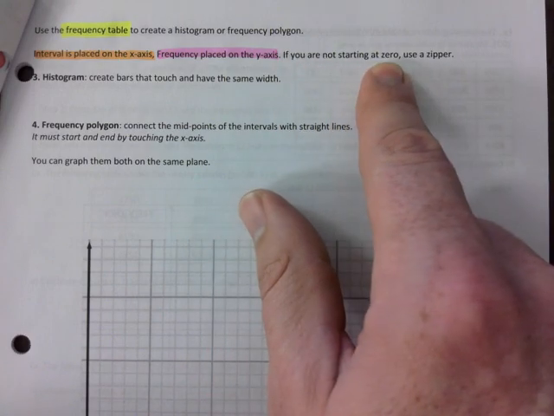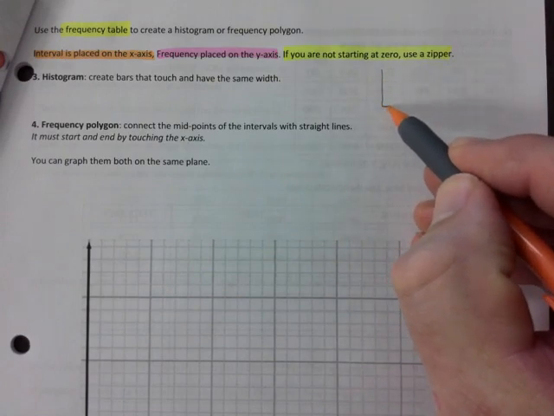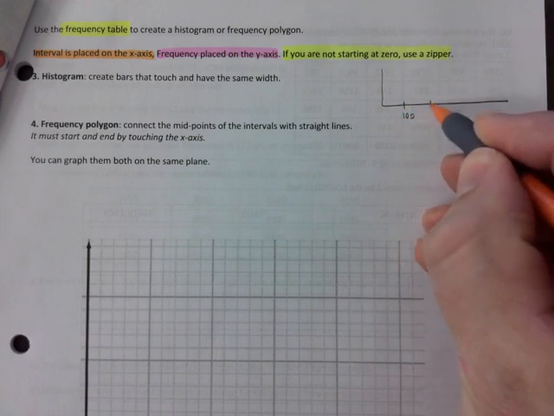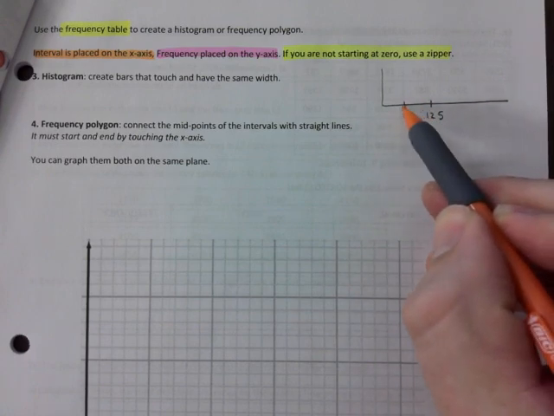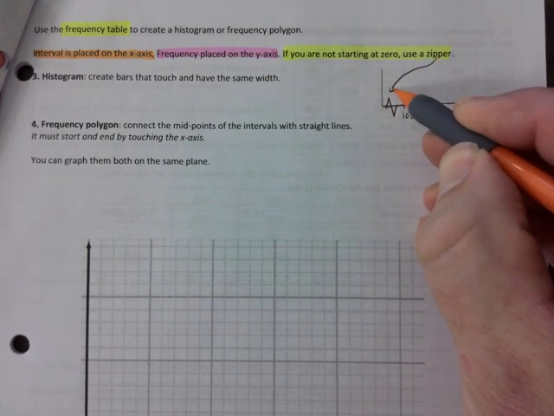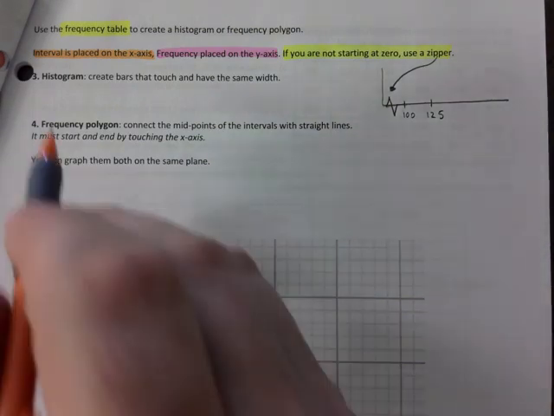If you're not starting at 0, use a zipper. Okay, this is also very important. This is the only time you're allowed to do that. So let's say your numbers are really big and you want to start at 100 here, but then go up by 25, let's say. This is a problem because look, this is 25 and this is 100 here. So we use a zipper like that. The zipper is almost like saying, hey, we shrink all of that because we just want to focus in on our data set. And so that's the zipper.